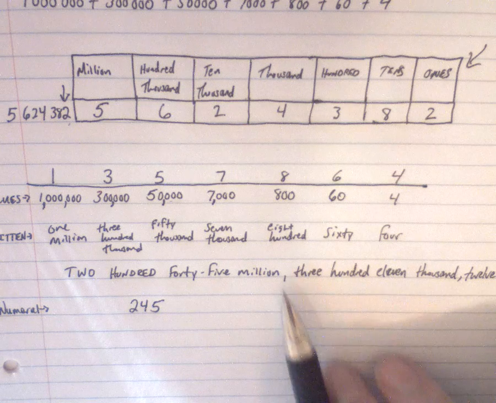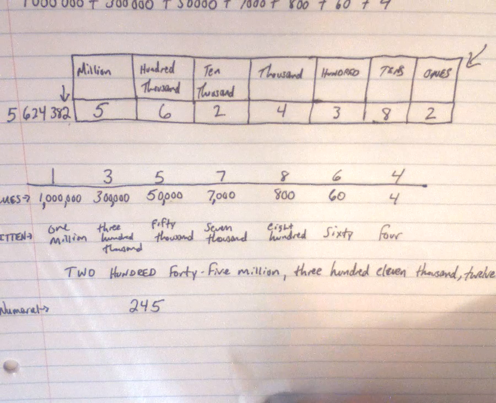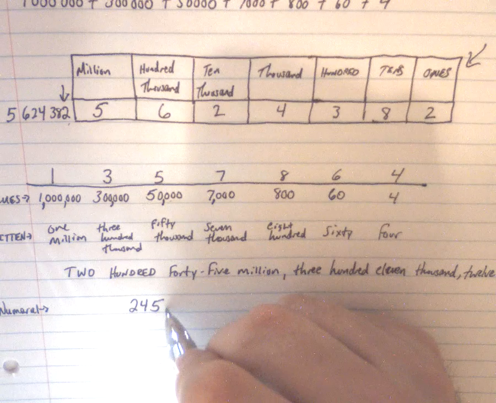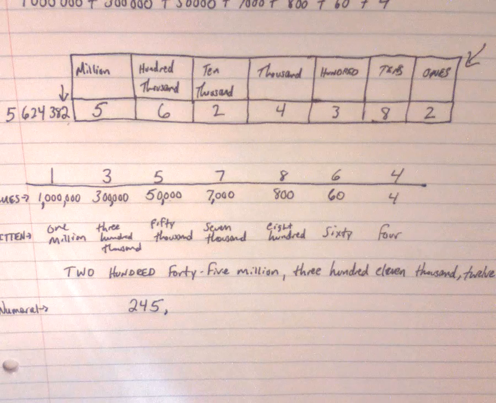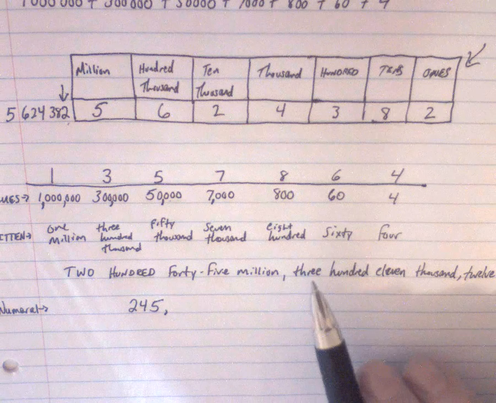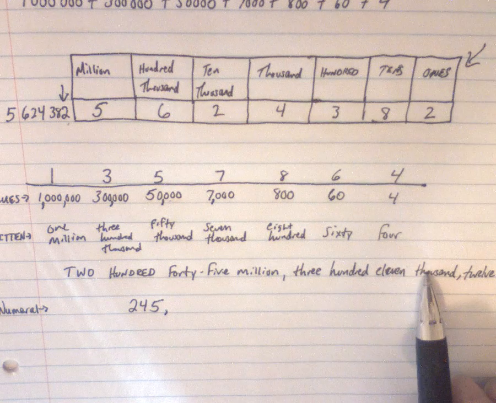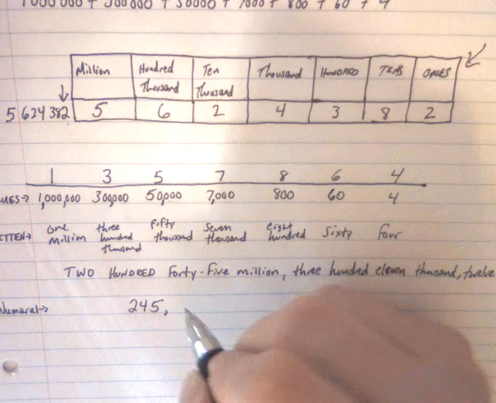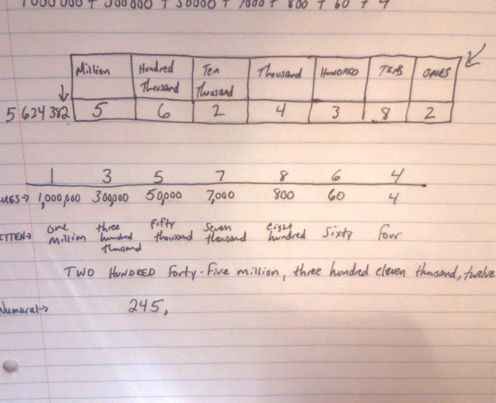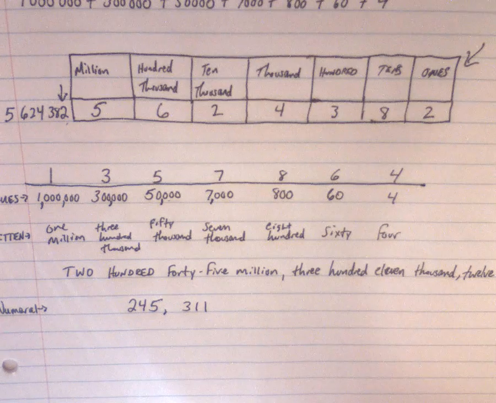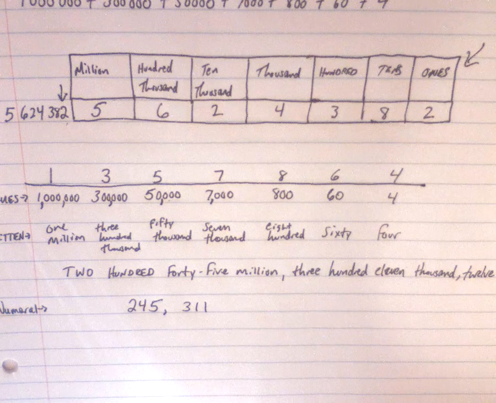Now notice I have a comma. Okay? So what we're going to do is take that comma and put it after that. 245 million. Now, let's move on. What do I have? 311,000. How are we going to write that? How do we write 311? Well, 311,000.